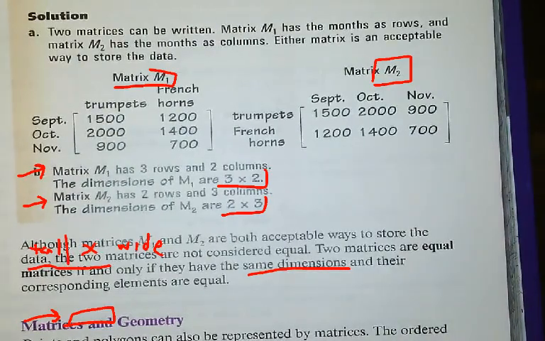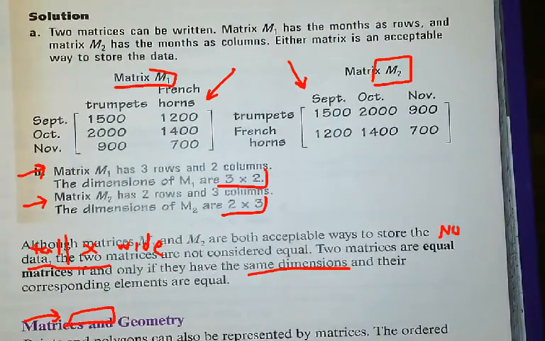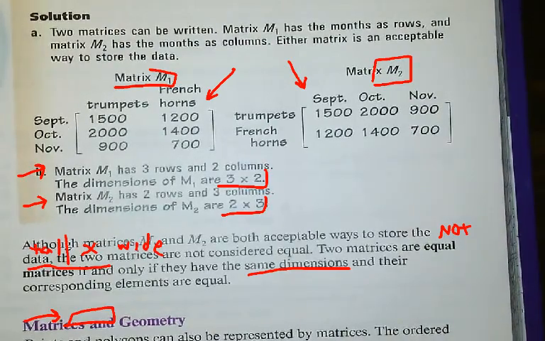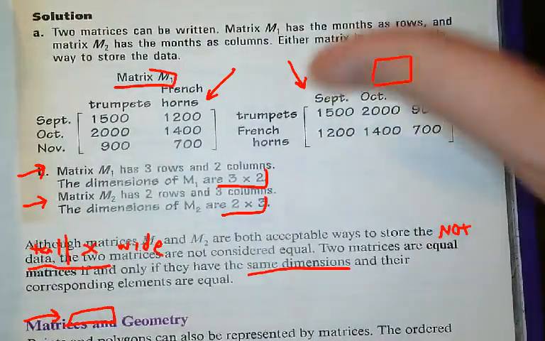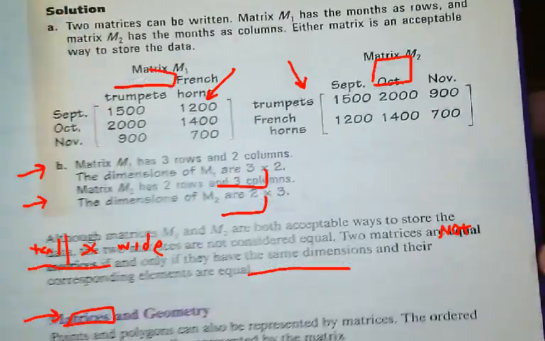You say, they look equal, they have the same numbers in them. They do have the same numbers. But since they're not the same dimensions, they are not equal. Right? The only time they can be equal is if they have the same dimensions. Okay, so we know how to write a matrix and how to say the dimension of the matrix.